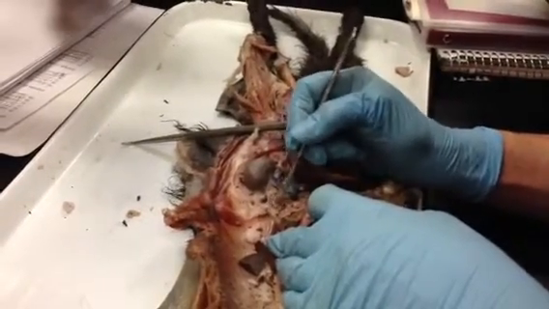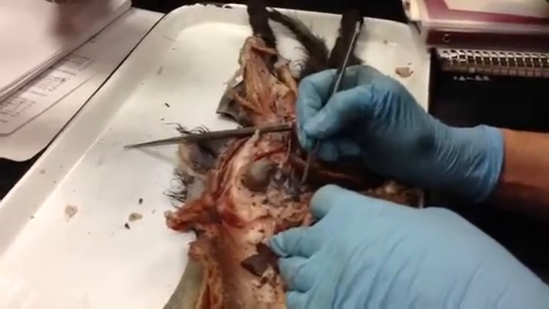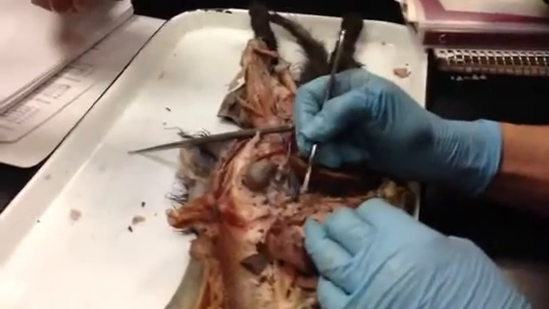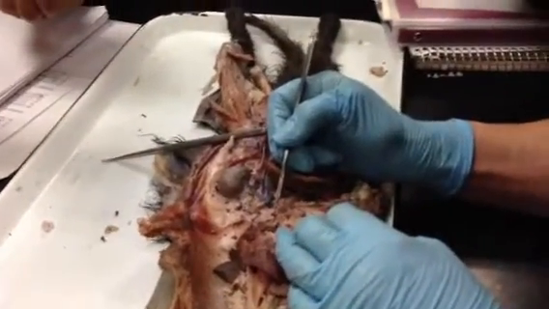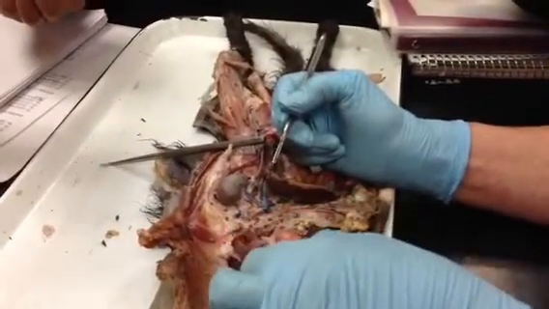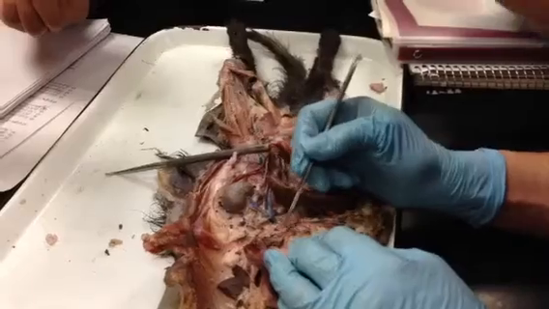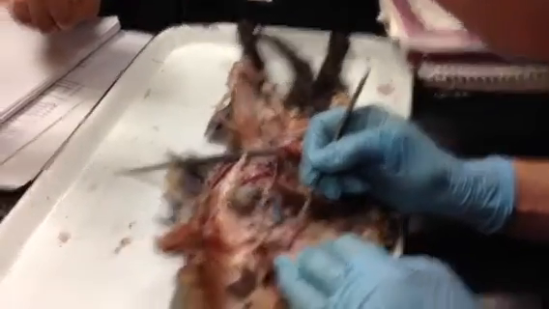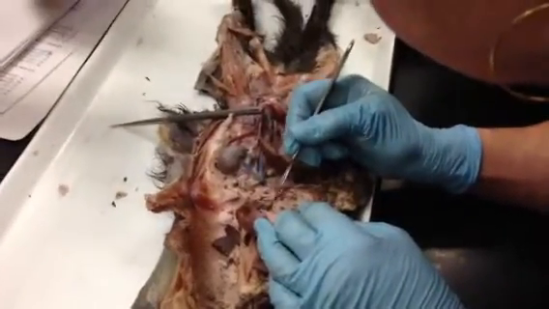Celiac trunk in this cat is going to be tiny. So right here is your celiac trunk. First branch goes to the liver. Second, see it right there?